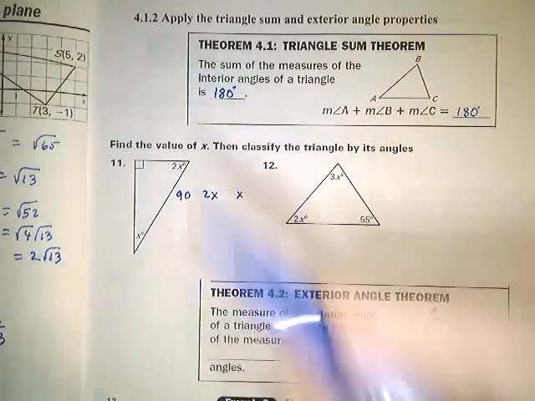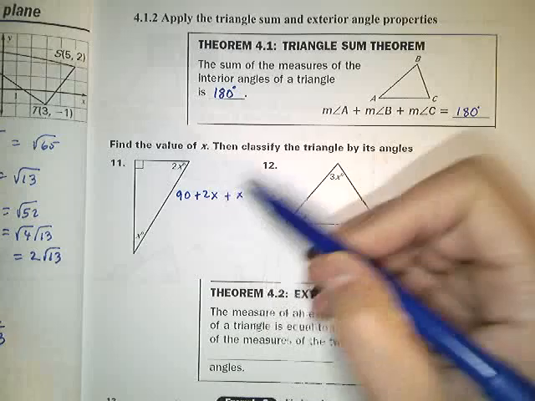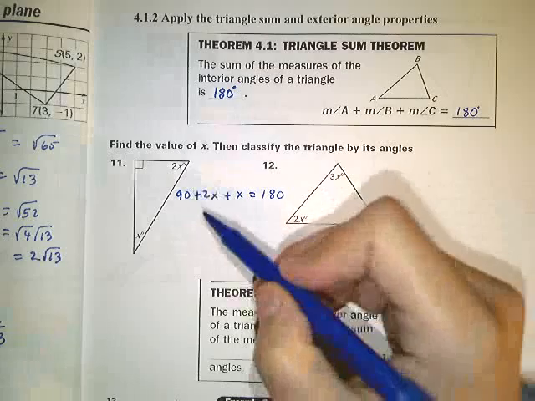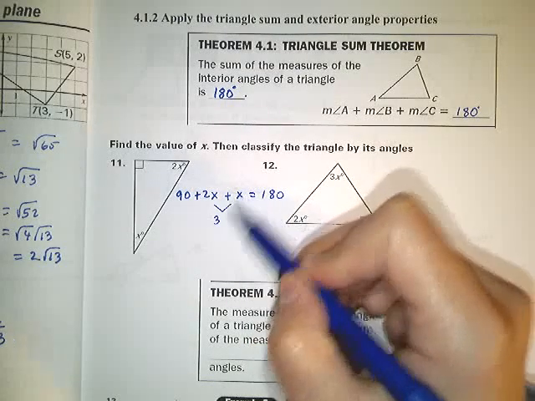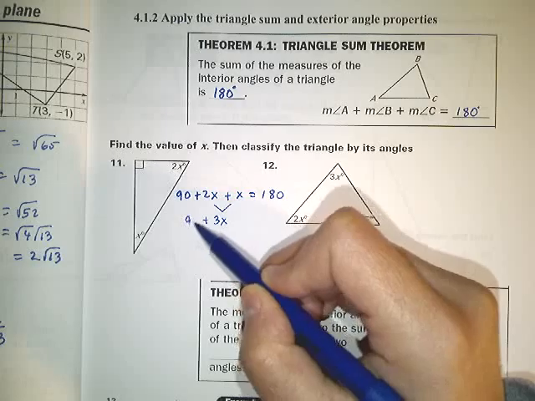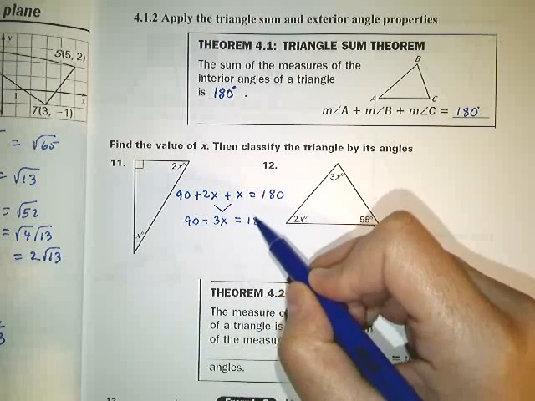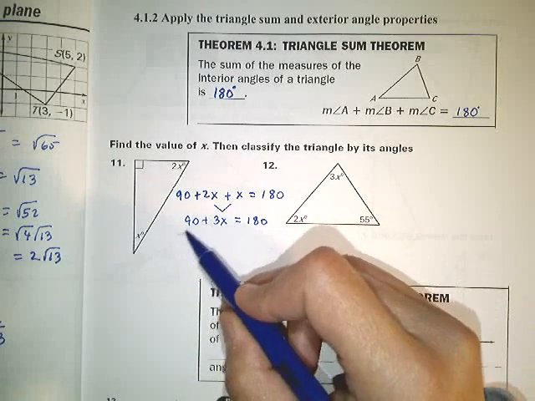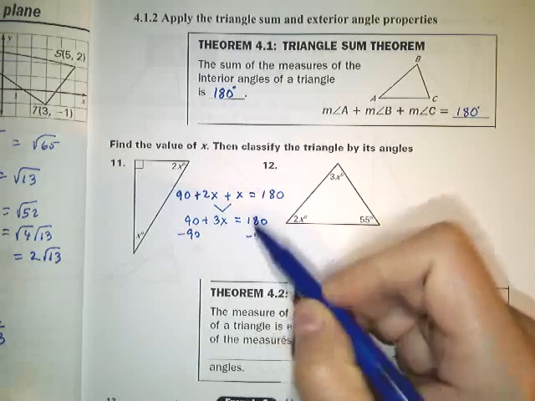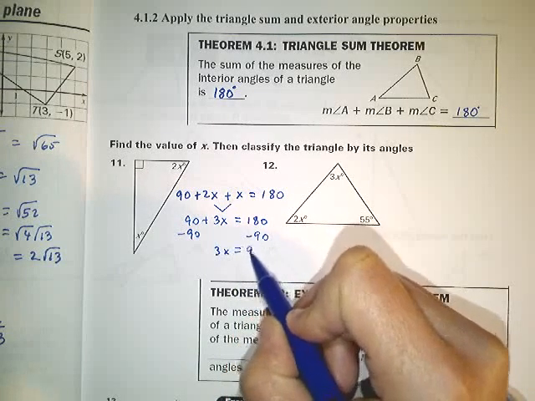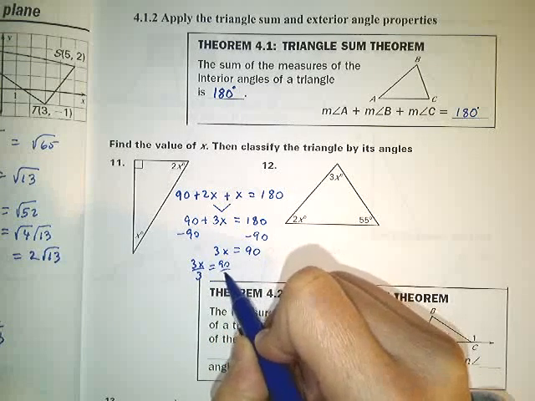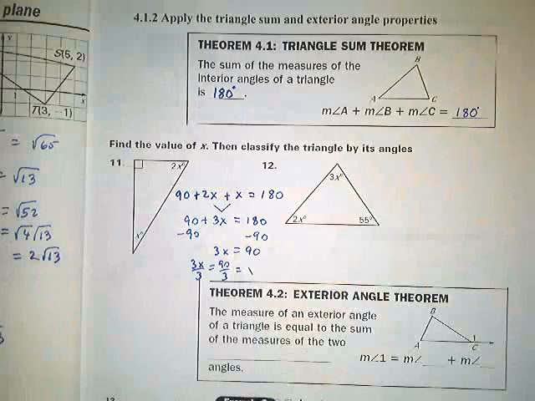According to this triangle sum theorem, if we add the three of them together, the grand total is 180 degrees. So if I do some consolidating here, 2x plus 1x is 3x, I can solve for x and find the value of x. So I'll subtract 90 on both sides, and then divide both sides by 3. So I get that x equals 30.